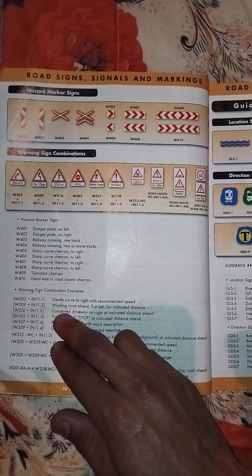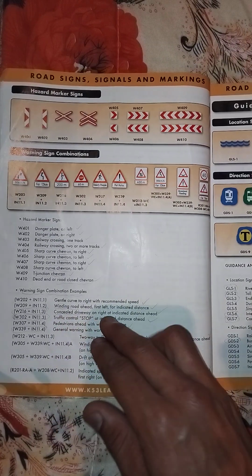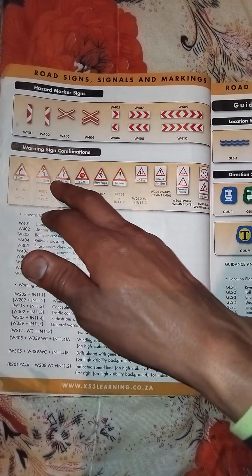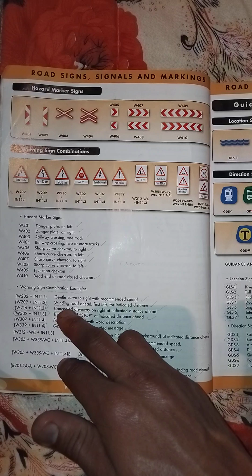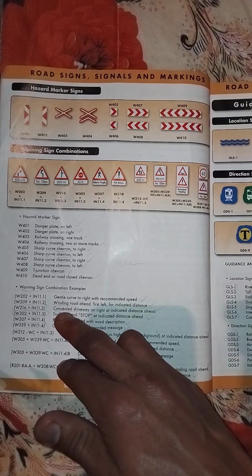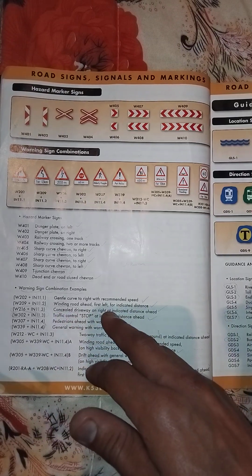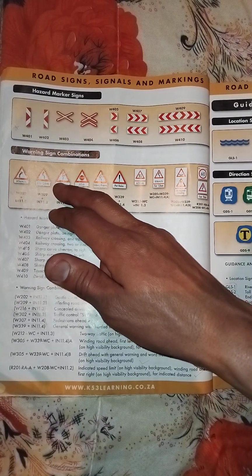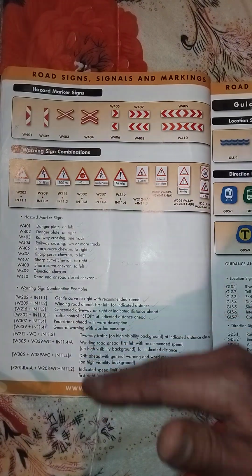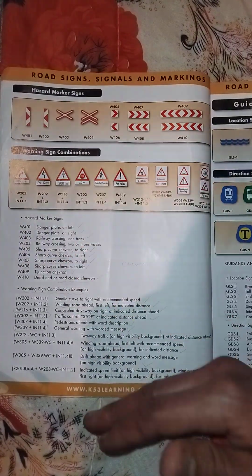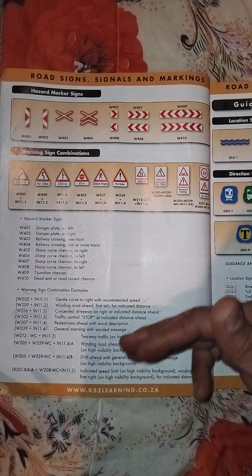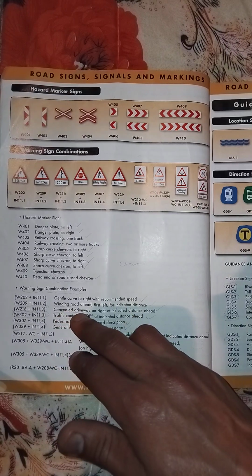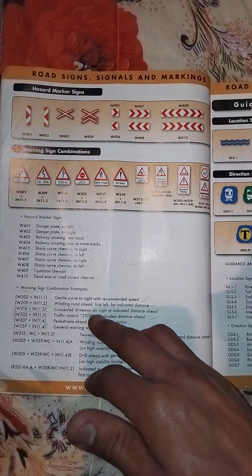Then you have concealed driveway on right at indicated distance ahead. When you reach that point, then 200 meters from that point you will find a concealed driveway on your right.